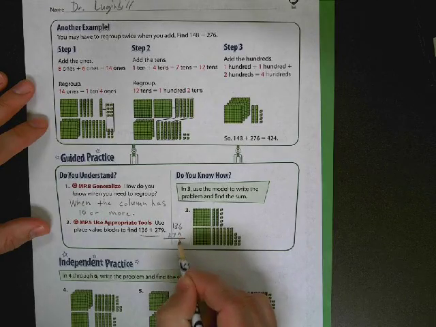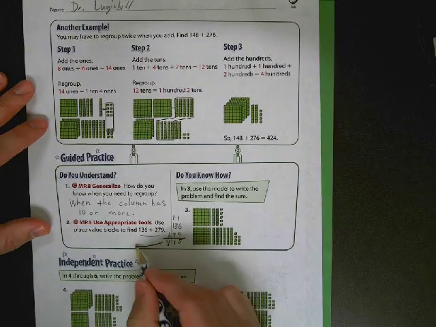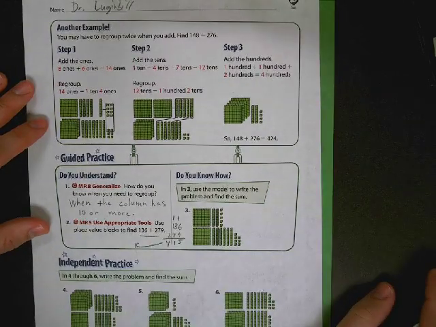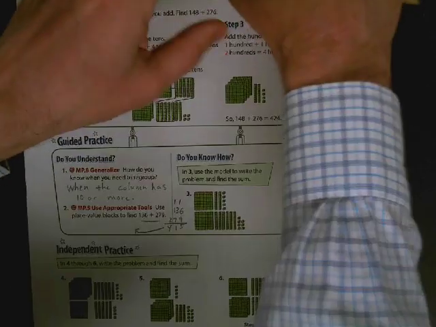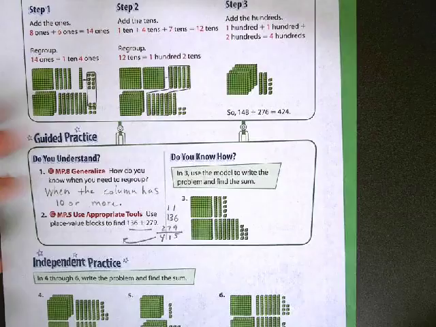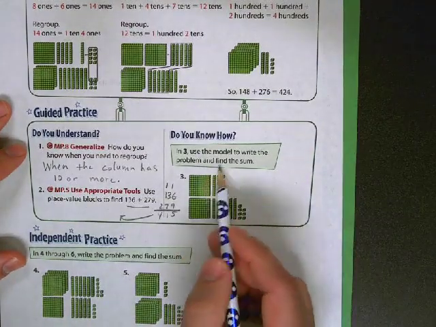9 plus 6 is 15, regroup the 1. 7 plus 3 is 10, plus 1 is 11. And 415. I would just say regroup for that, which is pretty small. Let me zoom it in a little bit better. And it says in model in 3, use the model to write this problem to find the sum.